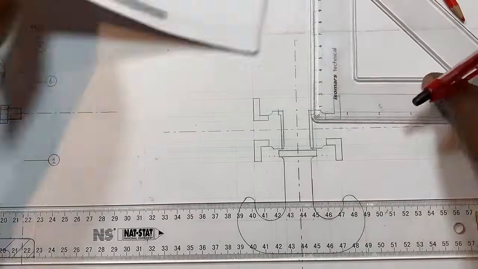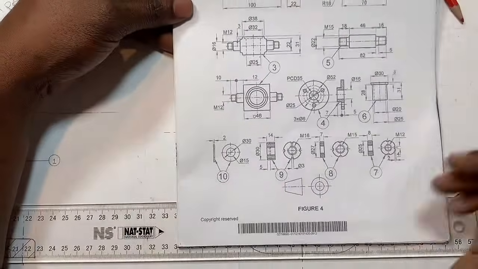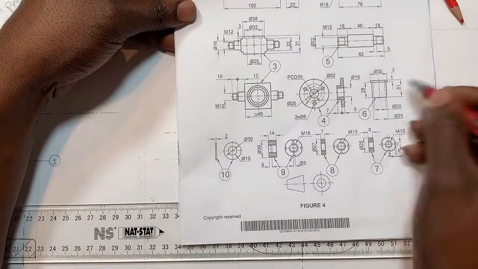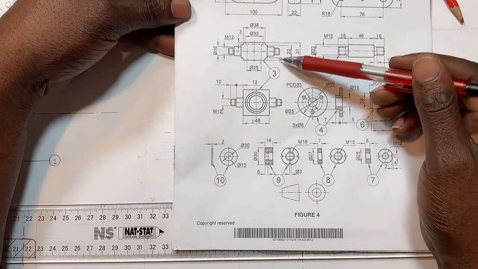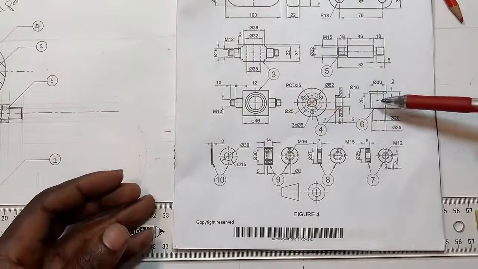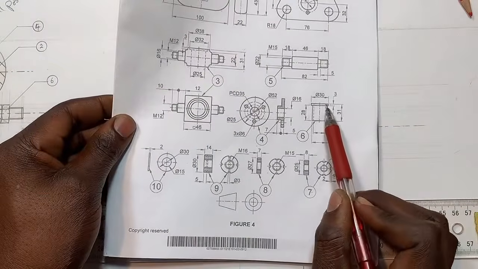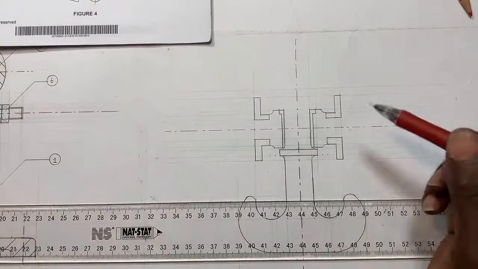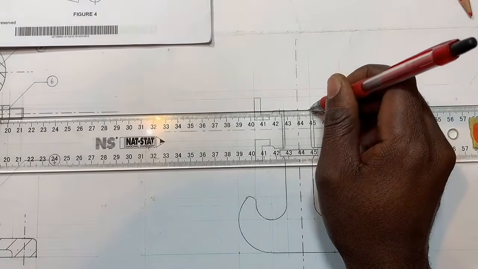Quite interesting, simple, straightforward. Okay, so check this, my brother. We've already dealt with item 6. We've already dealt with item 4. We are still fitting items in item 3. Item 4 is already fitted there. And now, by the look of things, item 3 is supposed to be closed like this.